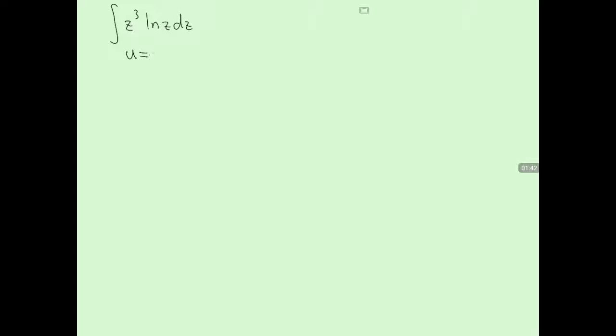We're going to set u equal to z cubed. du is equal to 3z squared dz. So we just differentiated u with respect to z. And we're going to let our dv equal ln z dz. And right now we have to integrate ln z. So this is a problem in its own. So v is going to be equal to the integral of ln z dz.